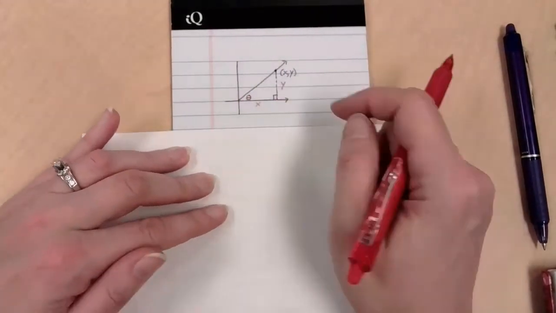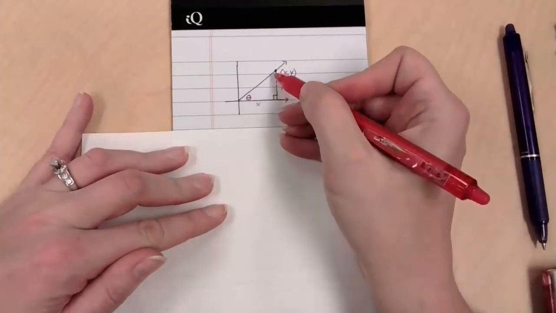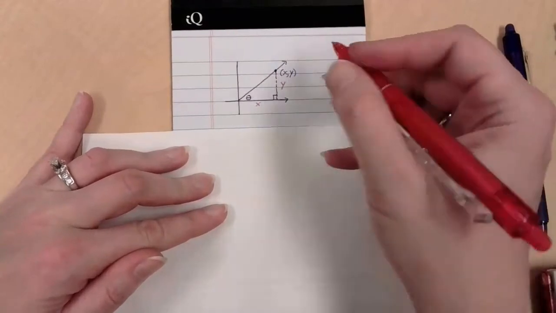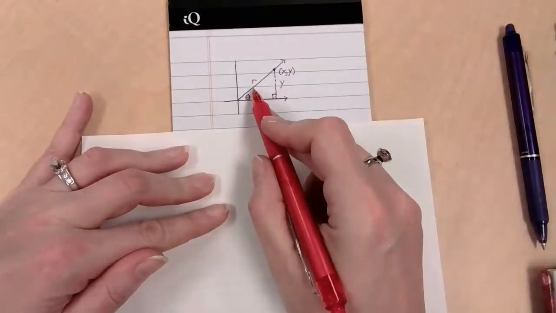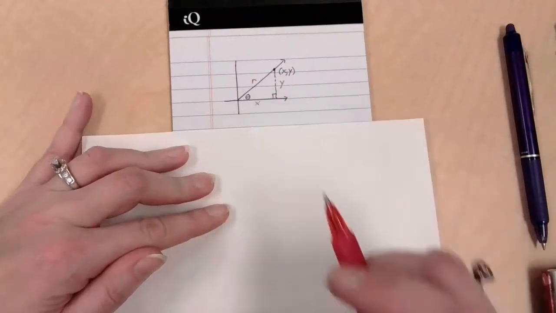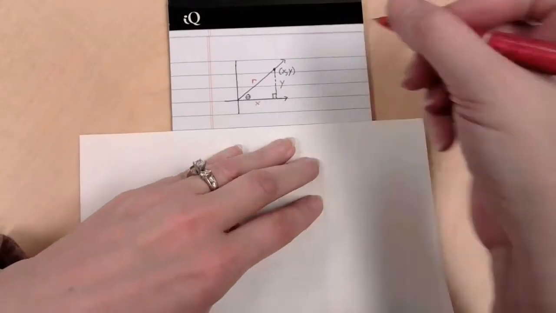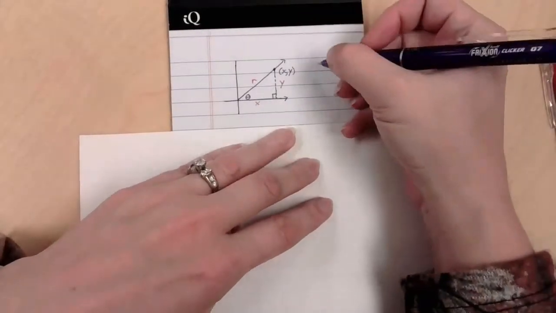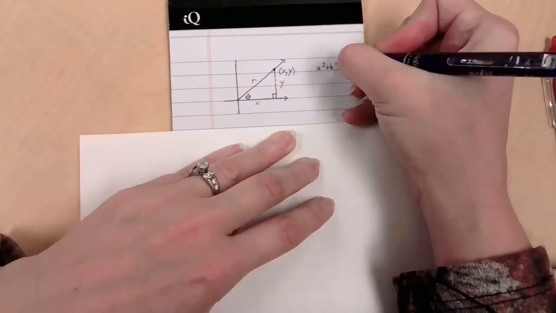That would make a circle, and this would be the radius. We're going to call this r, all right? From there to there, it's going to be r. So, what's the relationship between x, y, and r? Well, we happen to know the delightful Pythagorean theorem, where a squared plus b squared equals c squared.